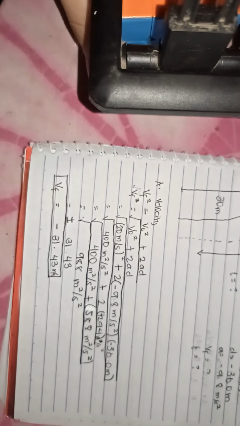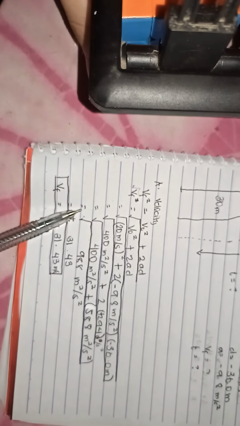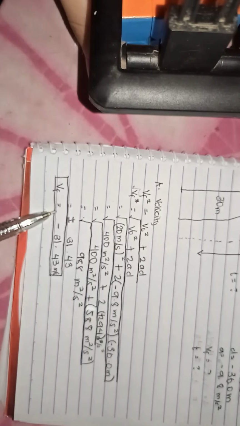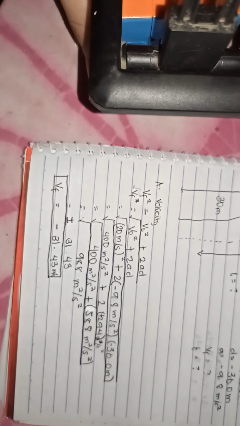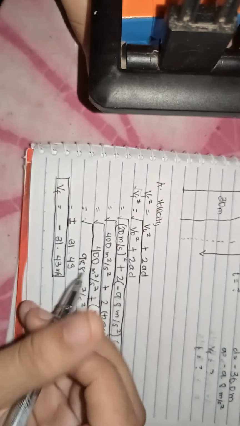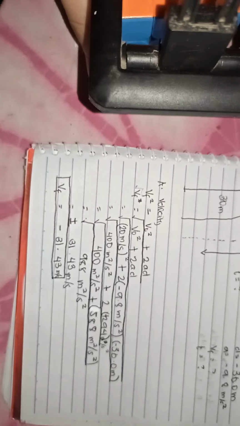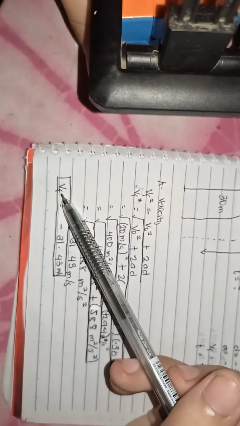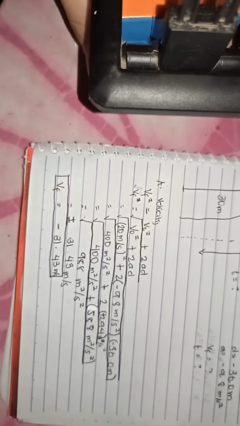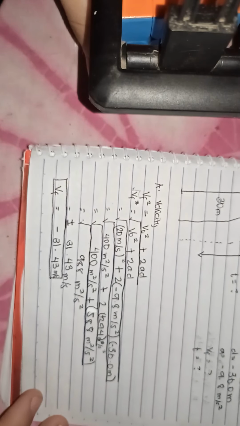Then we will take the square root, and the answer is positive and negative 31.43 meters per second. What the question is looking for is downward motion. Then the answer will be negative 31.43 meters per second.